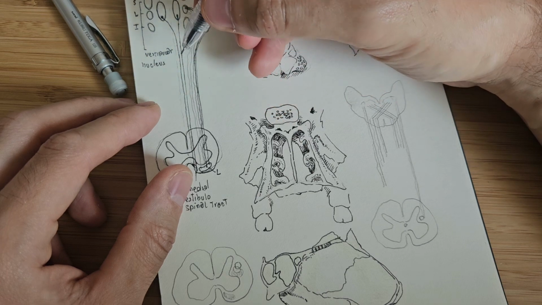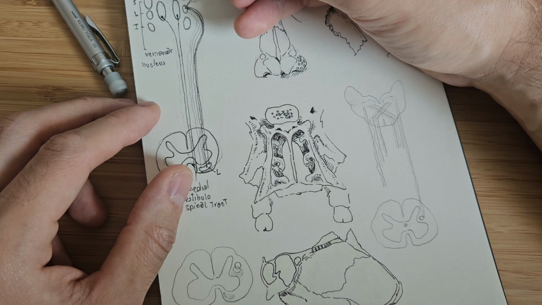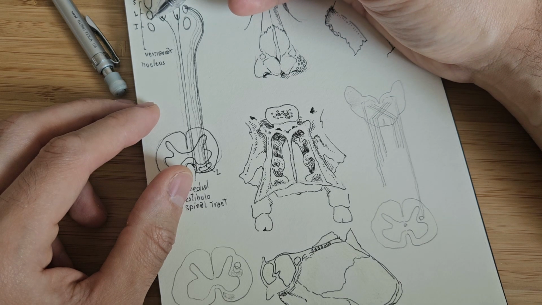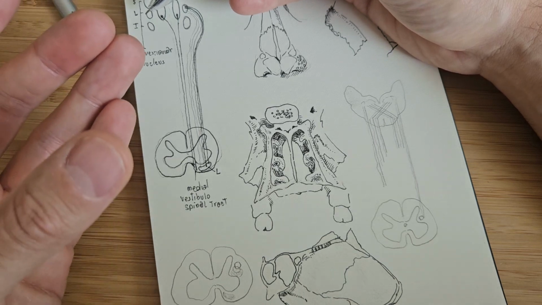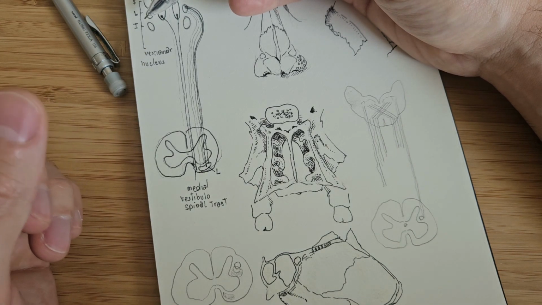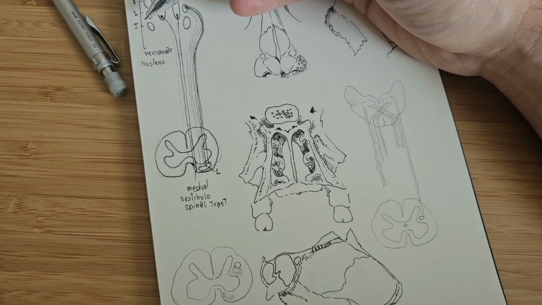Then we have the inferior vestibular nucleus, which is situated in the caudal part of the brainstem, and it receives input from the otolithic organs and helps to regulate head and body position during movement.